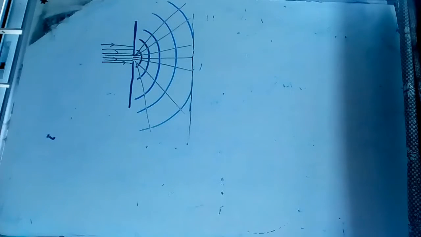Just understand this. Isn't it looking like black lines? Don't look at the blue lines of the wave. Don't you think the black lines look like a wave?